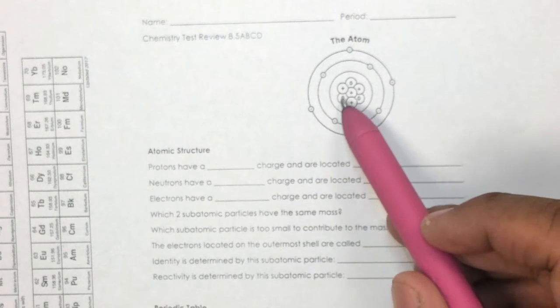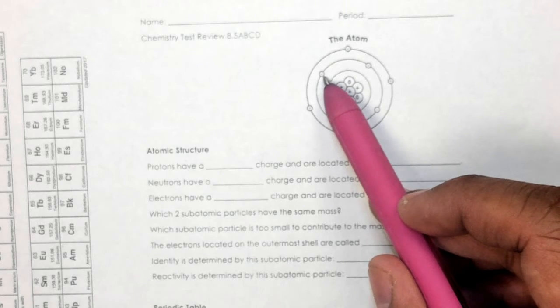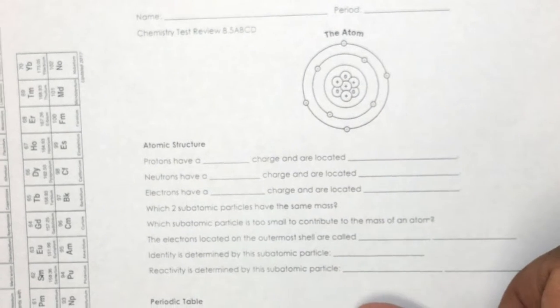So this is a Bohr model of an atom. You'll see that in the middle we have our protons and our neutrons, and on the outside we have our electrons. So let's answer some questions.